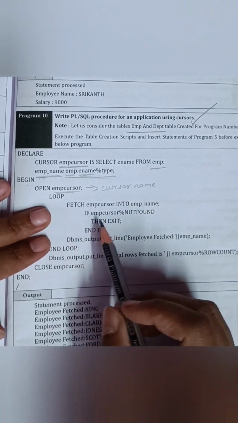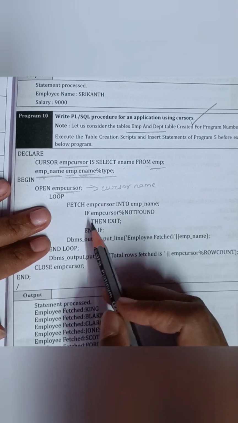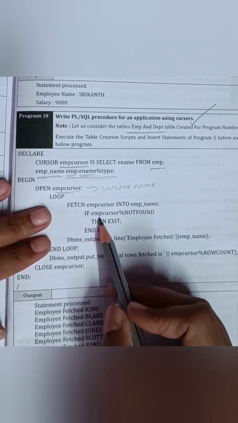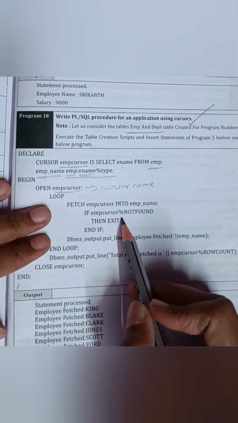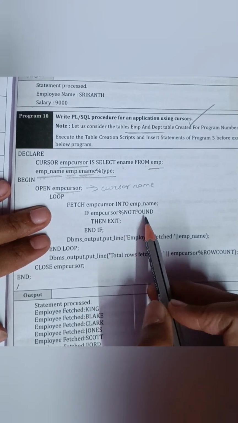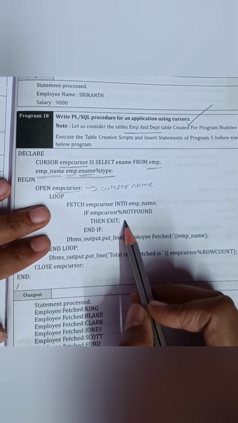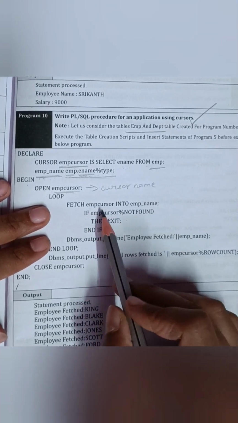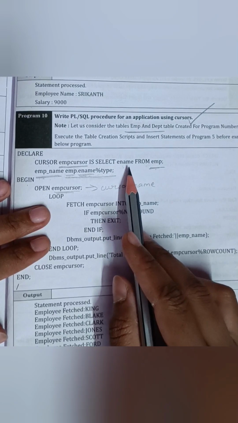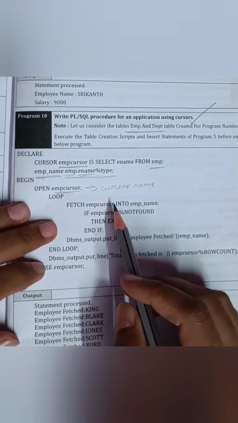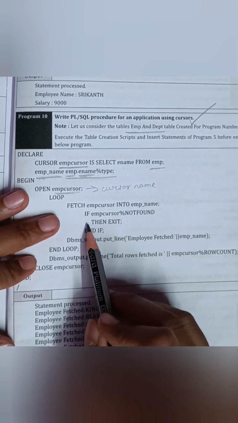In order to exit the loop, instead of just exit we are writing one condition: if emp cursor percentage not found. What it means is, until there are no rows found in the emp cursor, all the employee names will be available in this cursor.